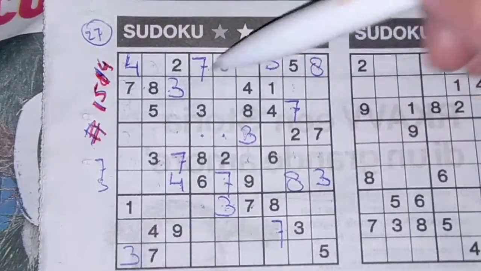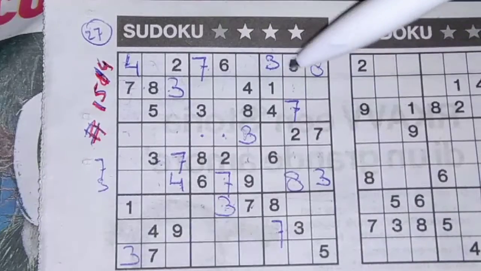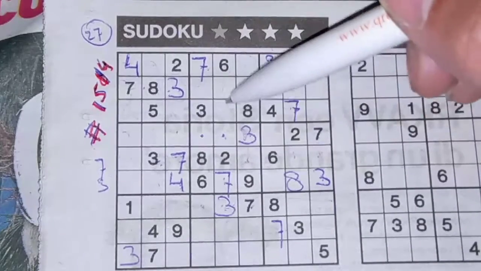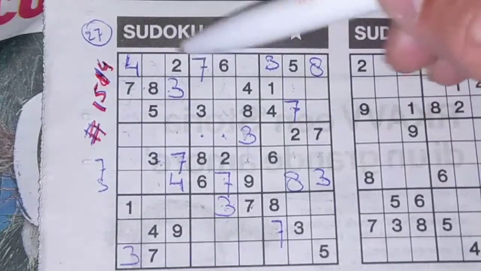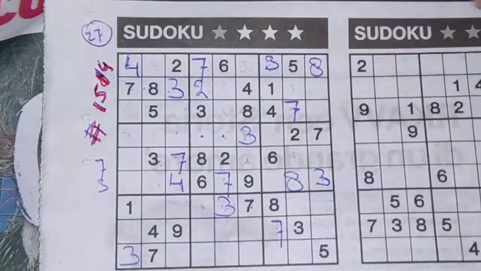4 missing numbers in this big square. One of the missing numbers is 2. We see here 2, so no 2 in these 2 boxes. There 2, no 2 in that box. 1 box left for the 2 should be here.